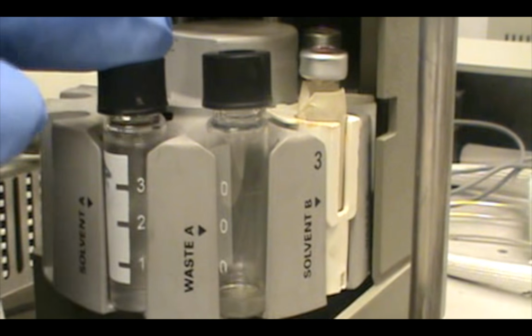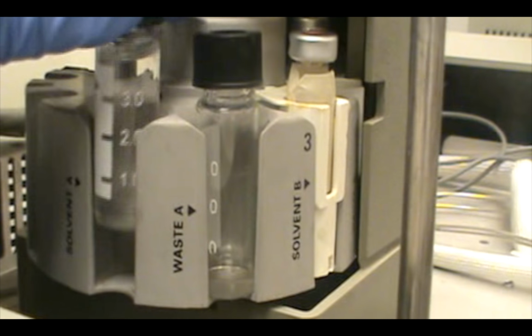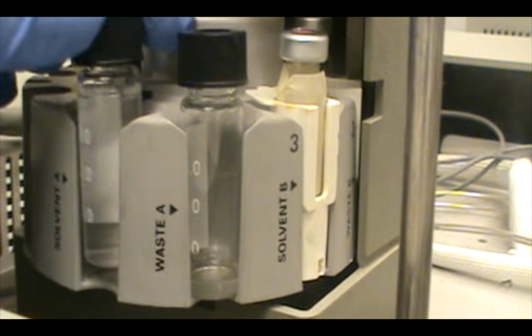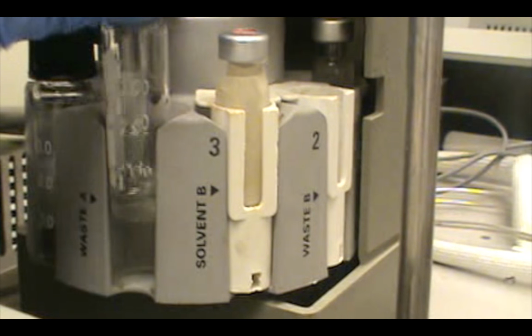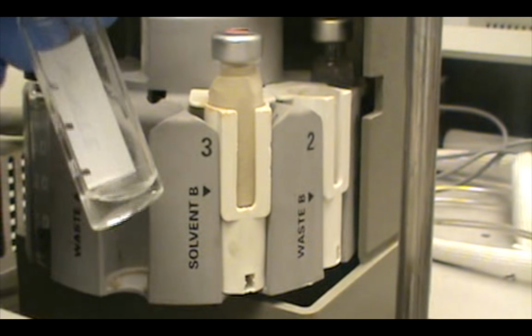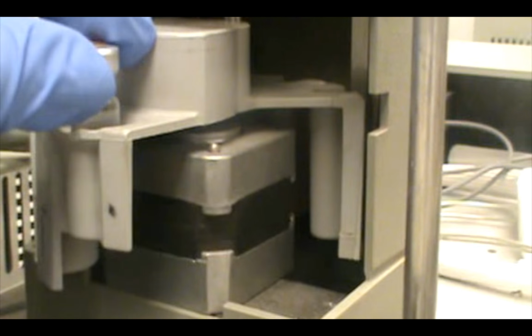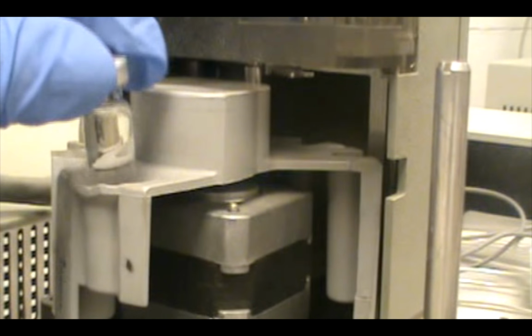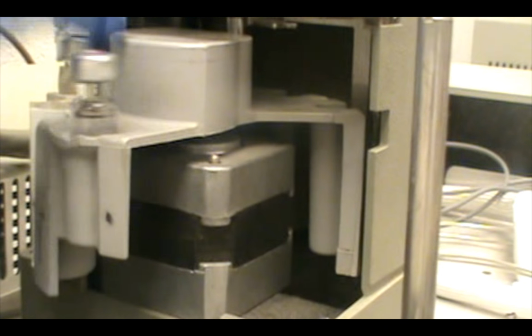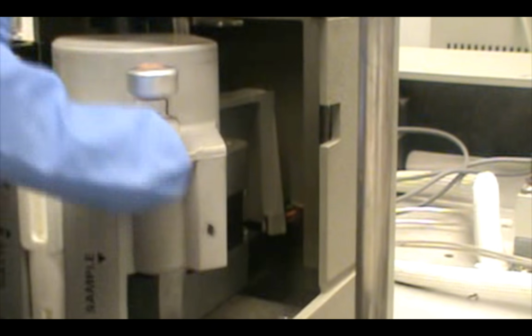Here we have the solvent, which is acetone. This is to wash the syringe. And here the waste is just the waste of rinsing the syringe itself. And here is the vial that is to be tested, put on the first container, as you can see.